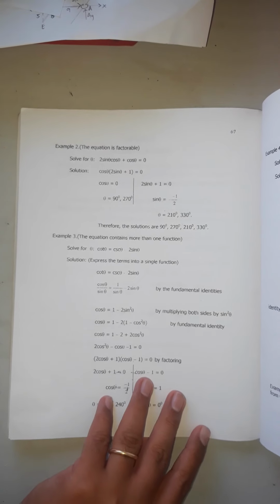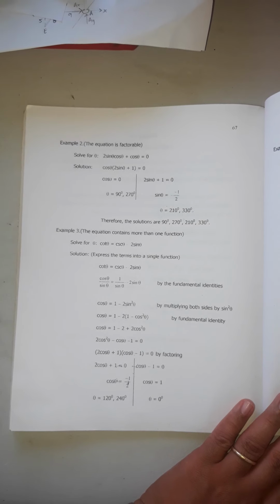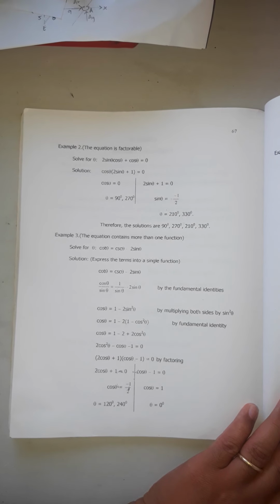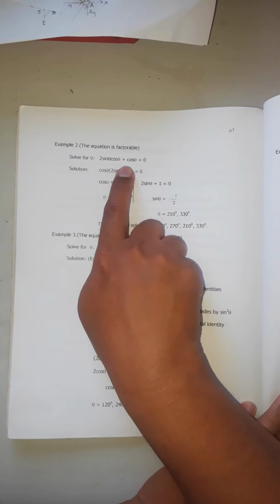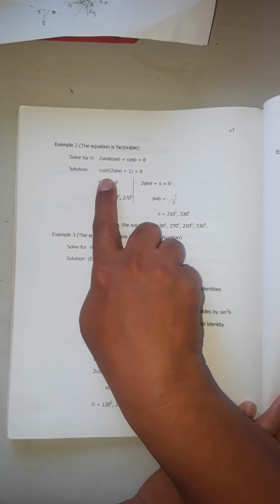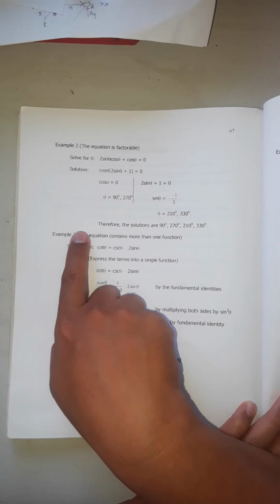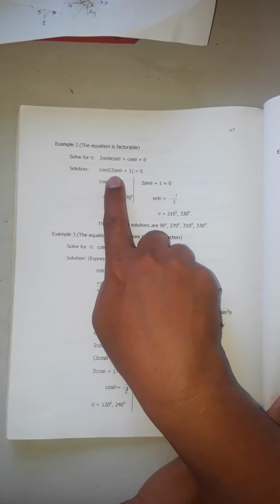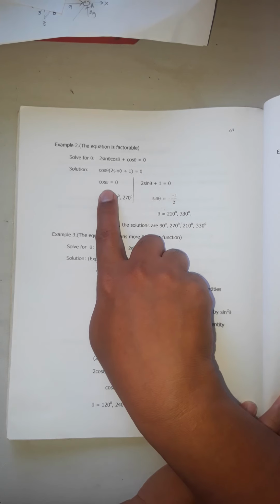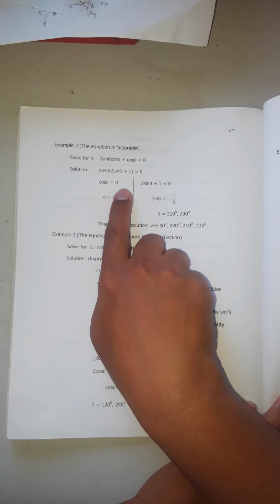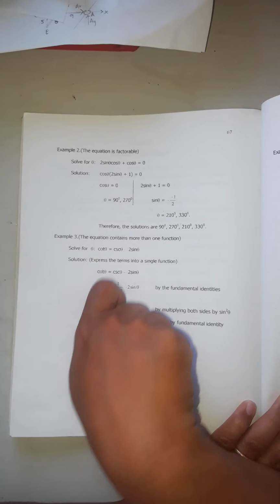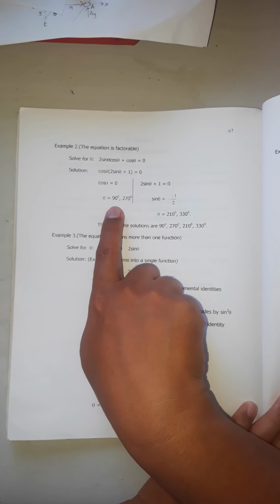Next, in our second example, you have 2 sine theta cosine theta plus cosine theta equals 0. Okay, so we get the common factor first. The common factor is cosine theta, and the resulting factor would be 2 sine theta plus 1. So here are the factors. We equate each factor to 0. If cosine theta is equal to 0, what is theta? You have the y-axis, that makes 90 degrees and 270 degrees.